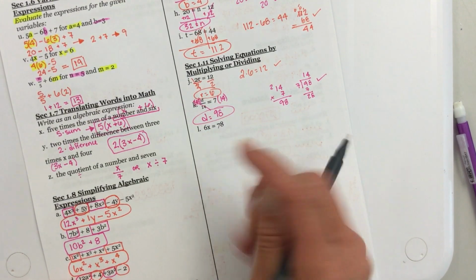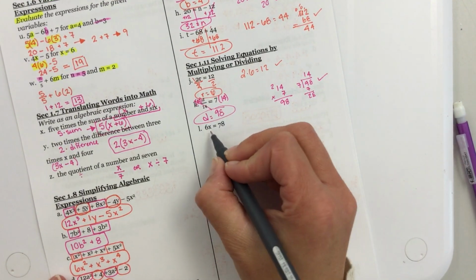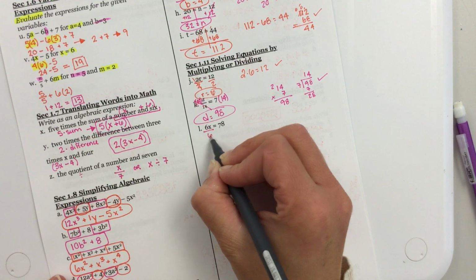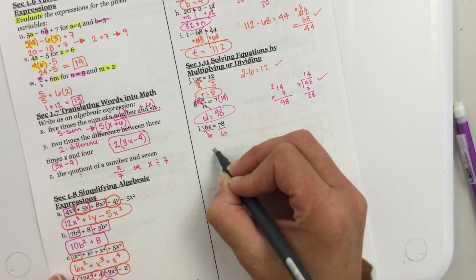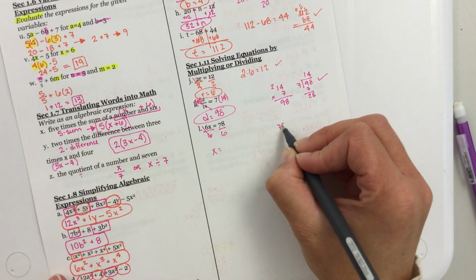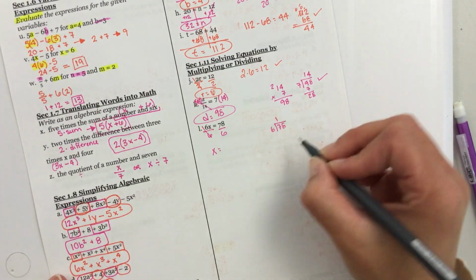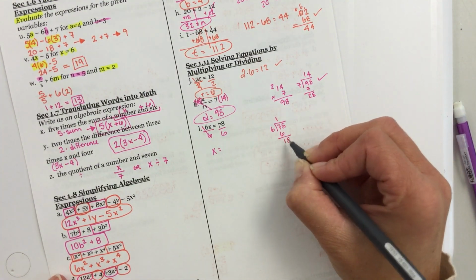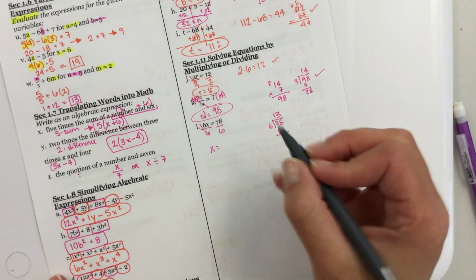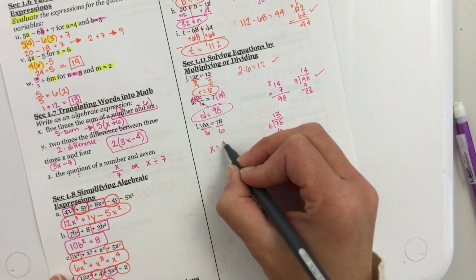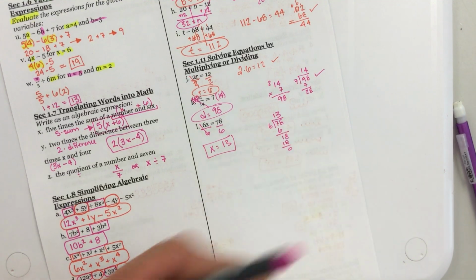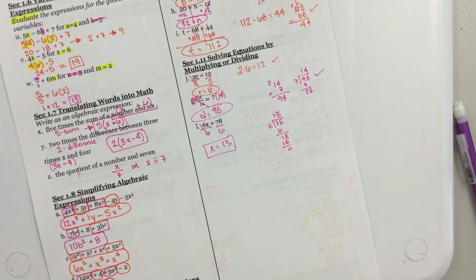Last one, I have to find x by itself. It's being multiplied, so I'm going to undo it by dividing. 78 divided by 6. 6 goes into 7 1 time, and 6 goes into 18 3 times. Okay, so that is the end of the review.